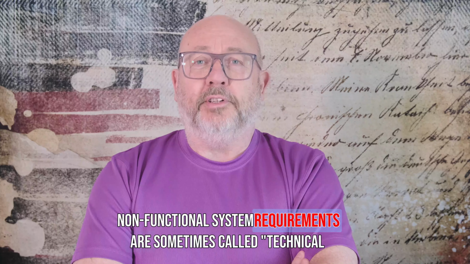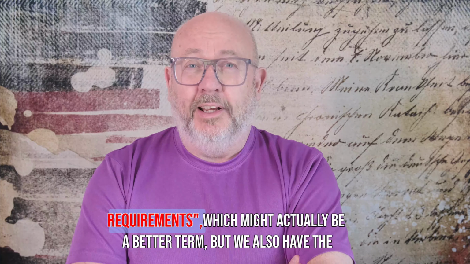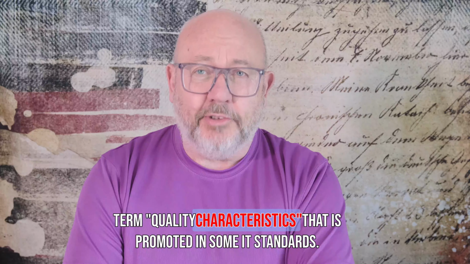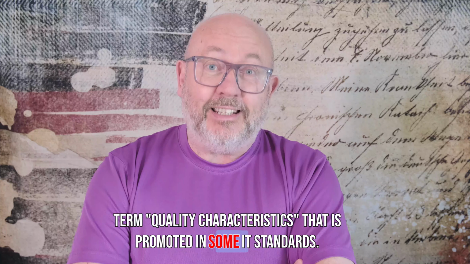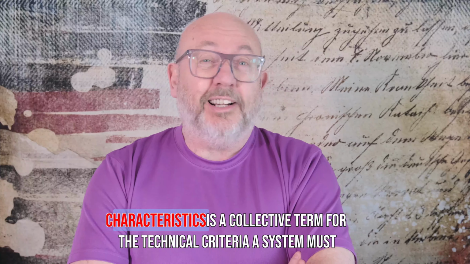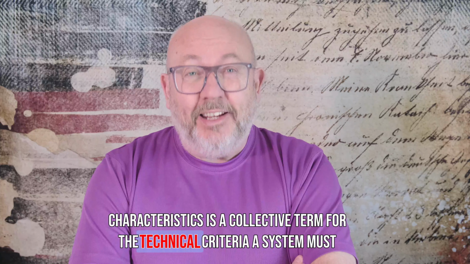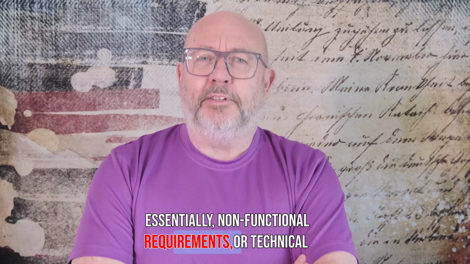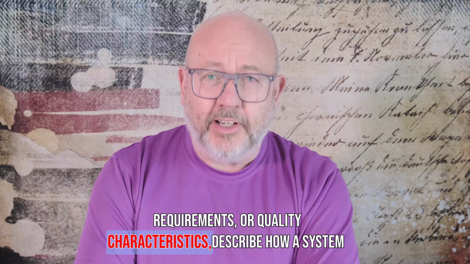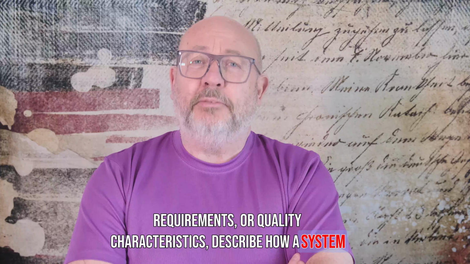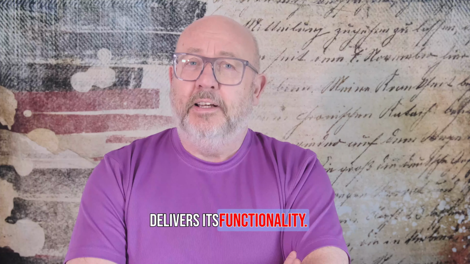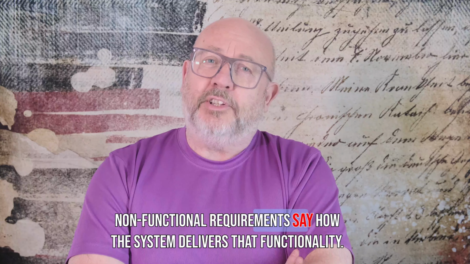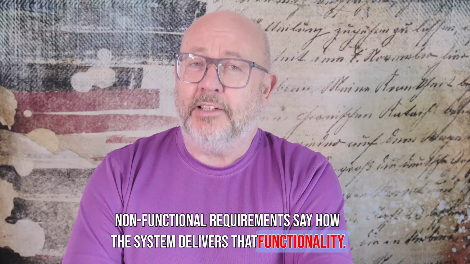Non-functional system requirements are sometimes called technical requirements, which might actually be a better term. But we also have the term quality characteristics that is promoted in some IT standards. Quality characteristics is a collective term for the technical criteria a system must meet. Essentially, non-functional requirements or technical requirements or quality characteristics describe how a system delivers its functionality. Functional requirements say what the system does. Non-functional requirements say how the system delivers that functionality.